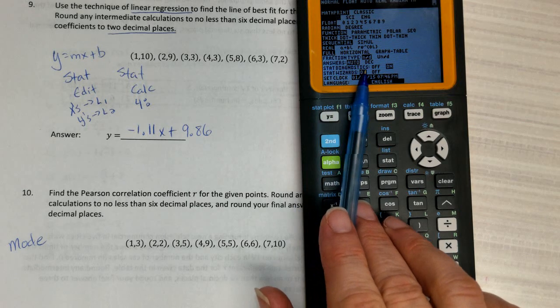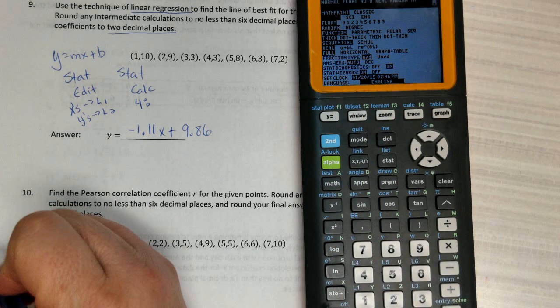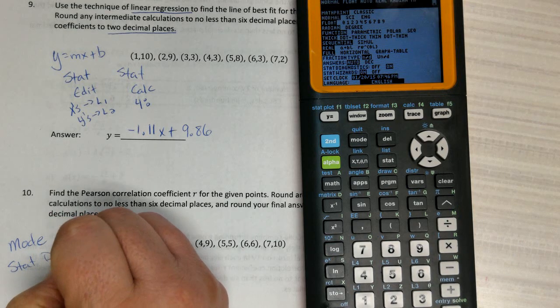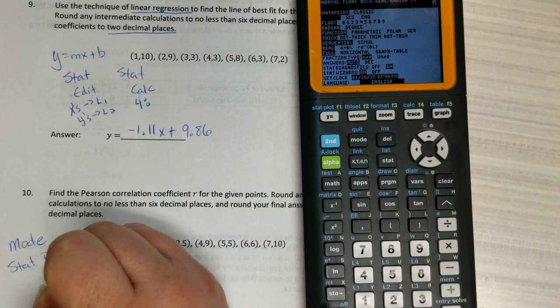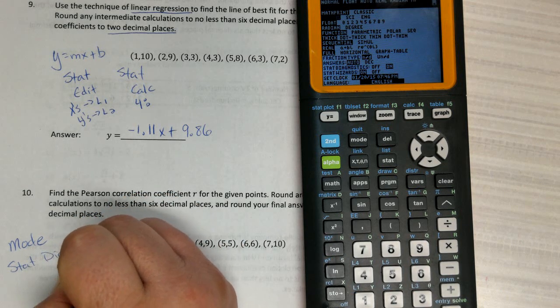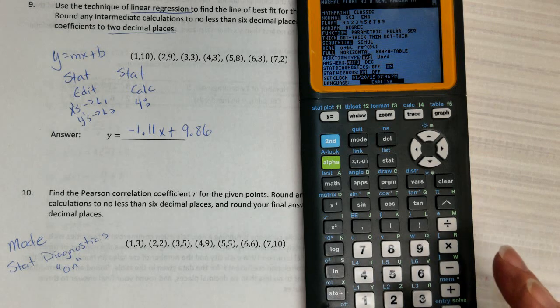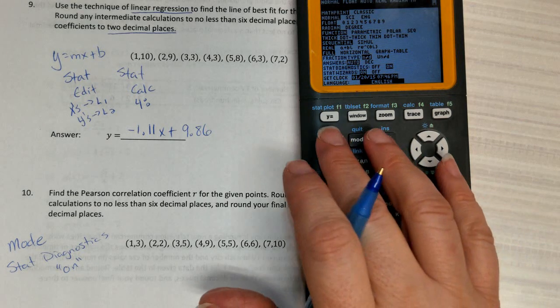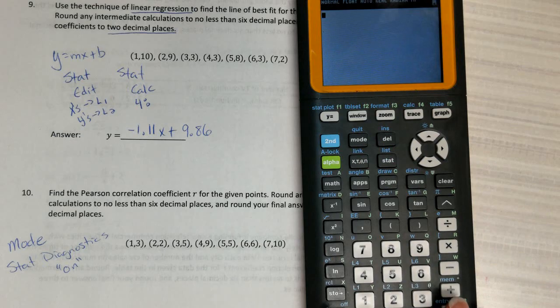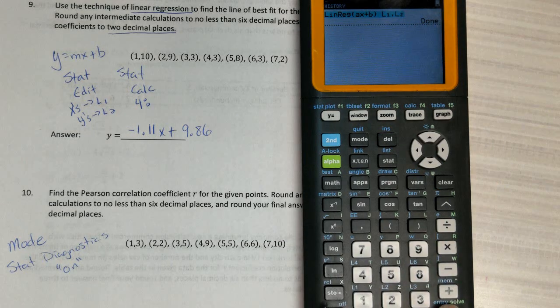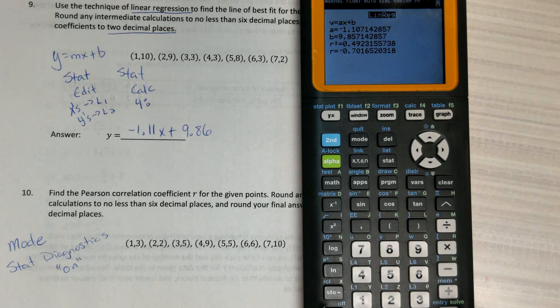The stat diagnostics, you want to turn it on. And once you turn that on, then you'll see the R2. You just rerun that calculation. Okay, that's if you did not see it. So then you'd have to go back and rerun it.